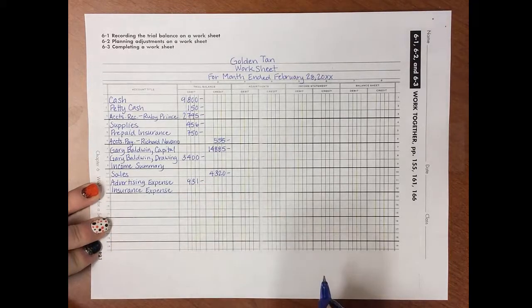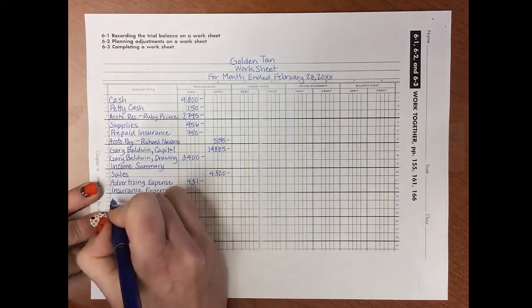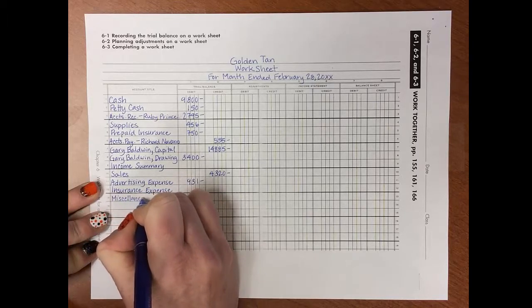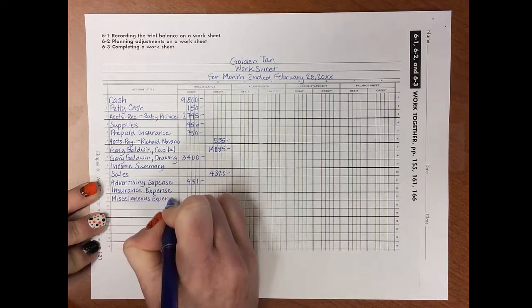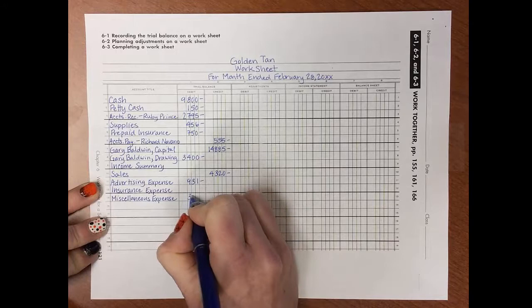It does not have a balance currently, so we'll leave those two blank. Then we have miscellaneous expense. Its balance is $378.